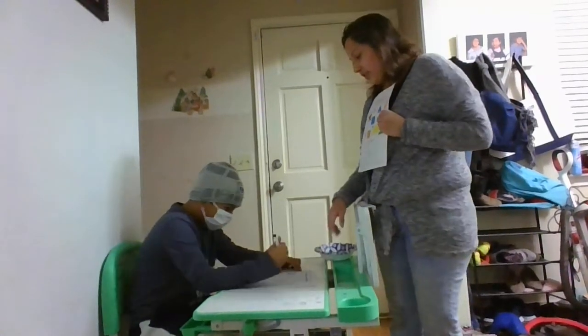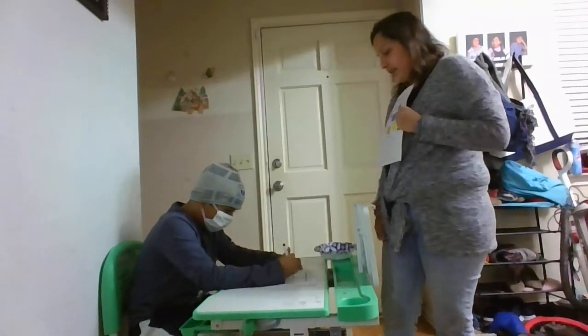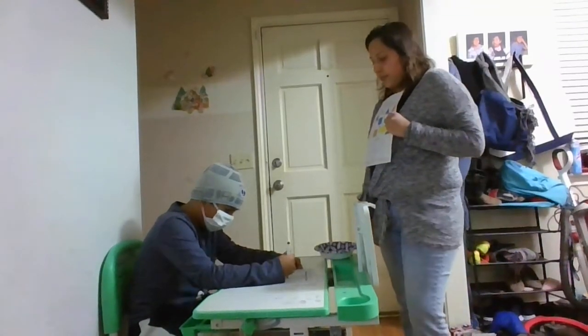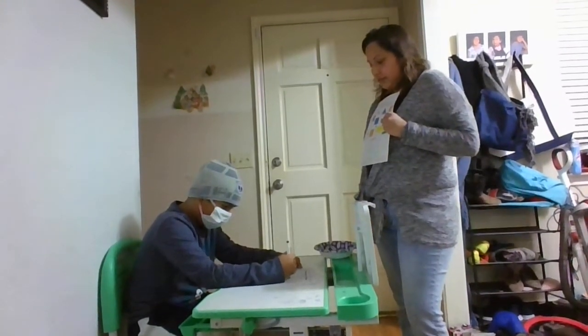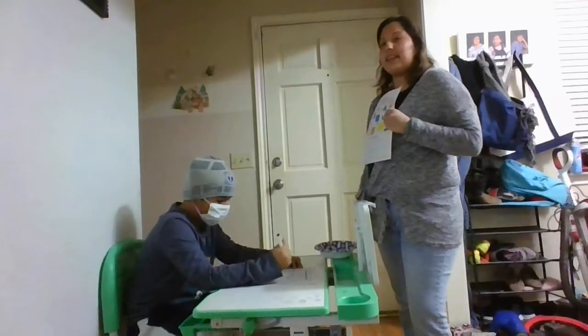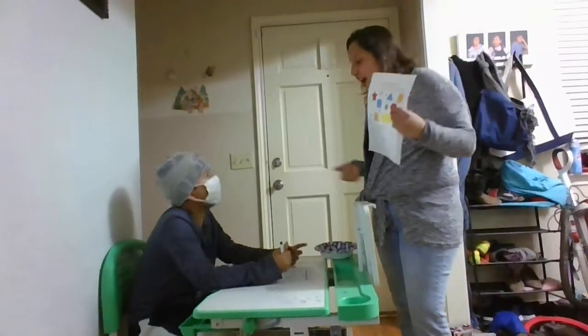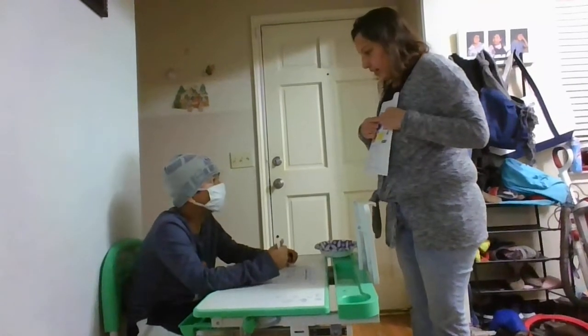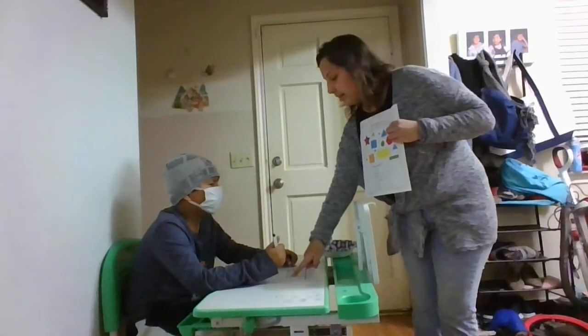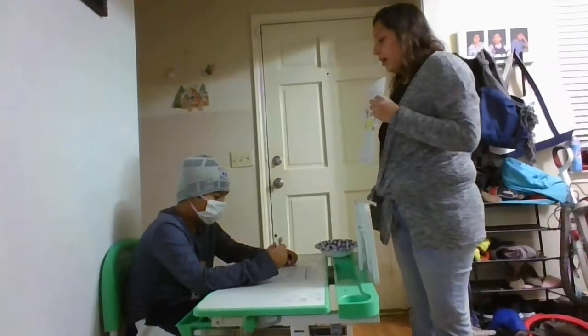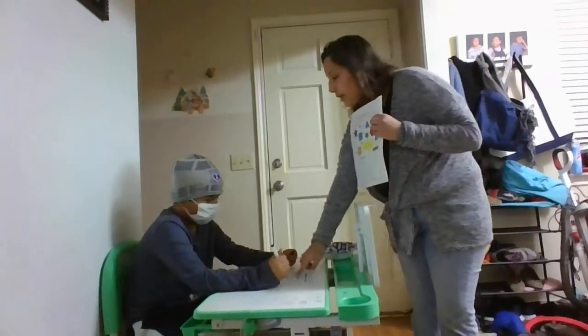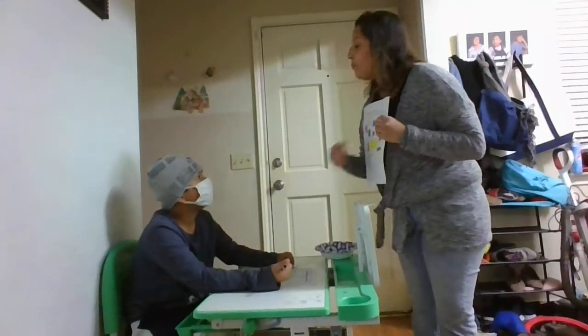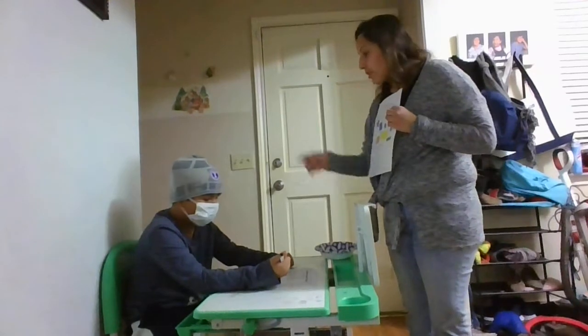A circle, yes. Now this one has how many points on that one? 3. 3, and that makes it a triangle. And it does. This one looks like this with 3 points, and that one is a little bit longer on one side. But because it has 3 points, we're able to call them both a triangle. That was a great question.